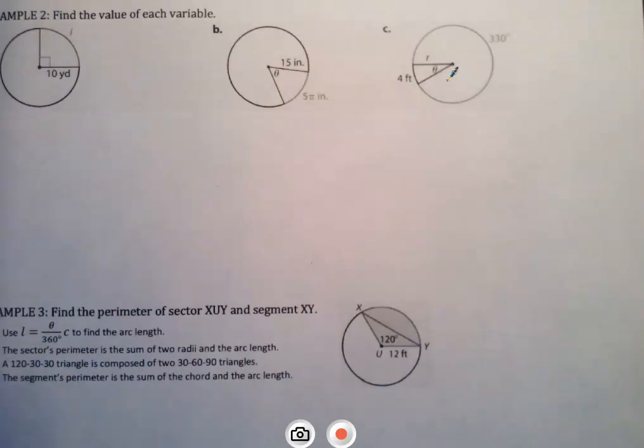Okay, so there's two things we have to figure out. There's two variables, right? We don't know theta, and we don't know the radius. So could we figure one of those out? Because we know the formula is the arc length equals theta over 360 times 2 pi r. Do you know theta? You can figure out theta because of the 330.